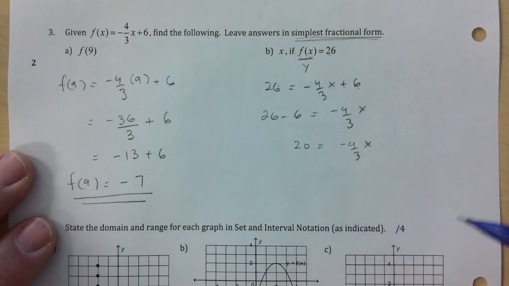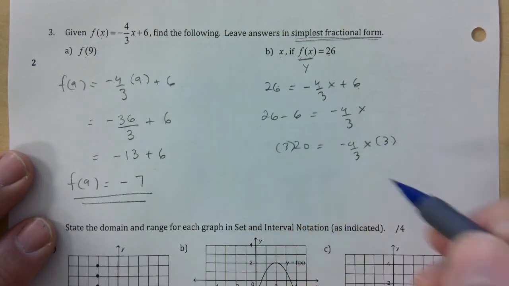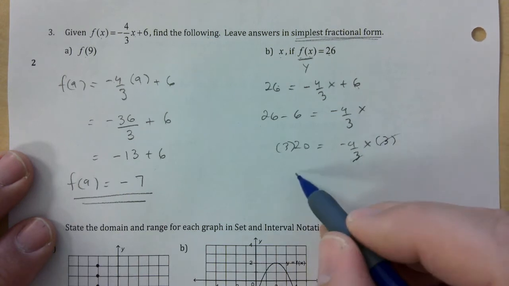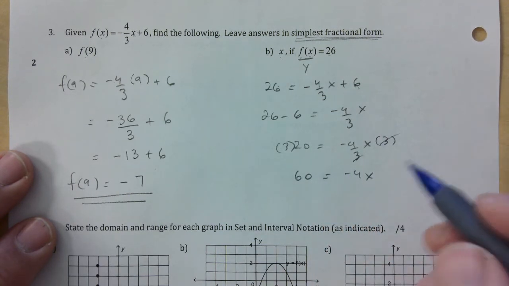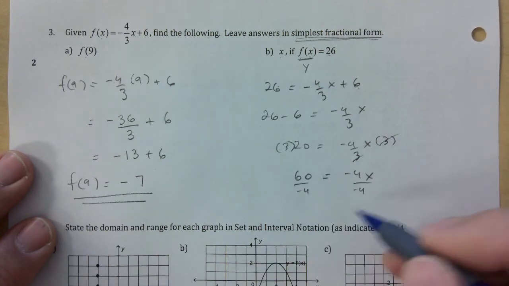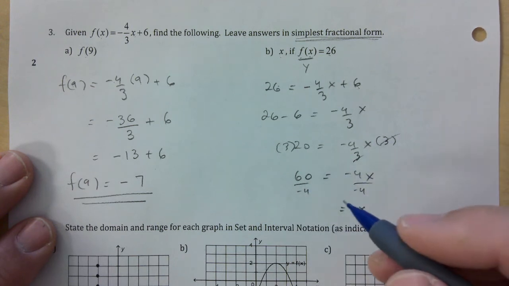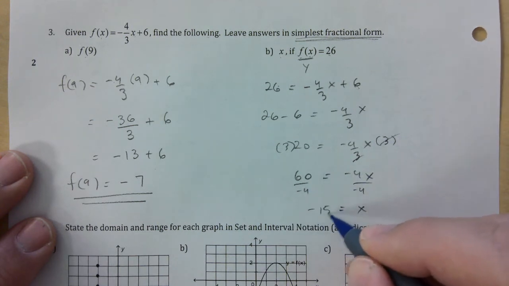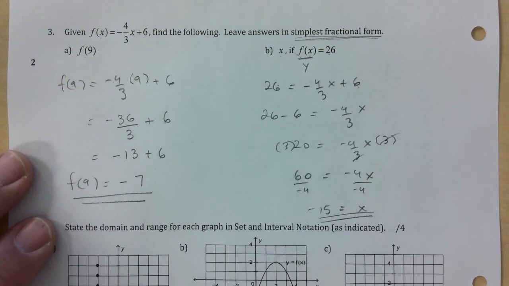And now you can do this in steps if you like. You multiply both sides by 3 to get rid of this. That gives you 60 is equal to negative 4x. And now we're going to divide everything by negative 4. So x is going to be negative 15. We have no units here, so we leave it at that.